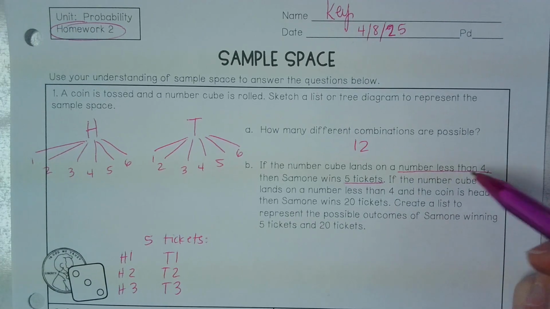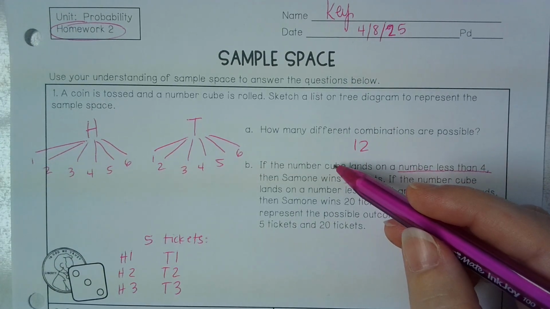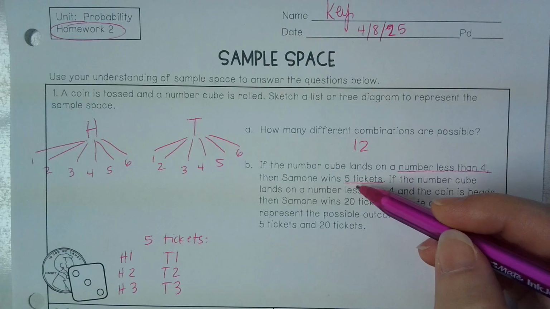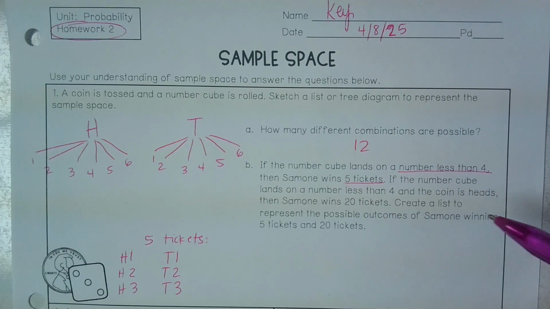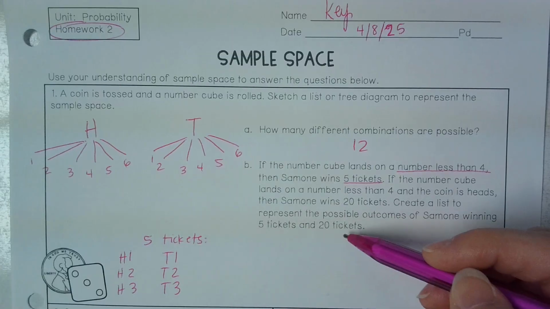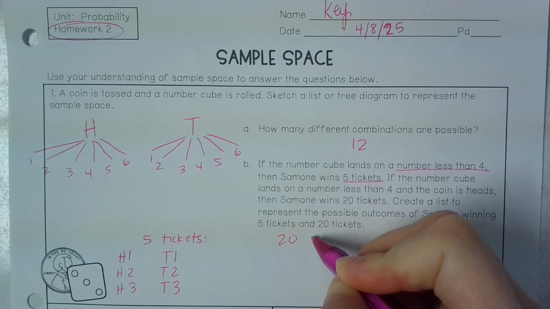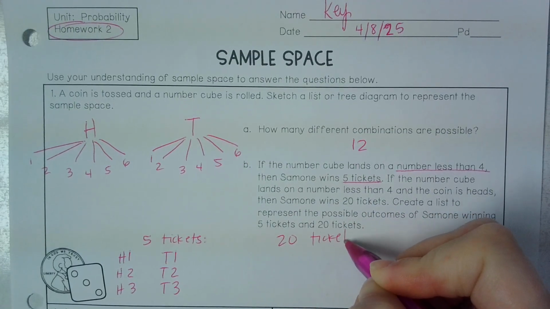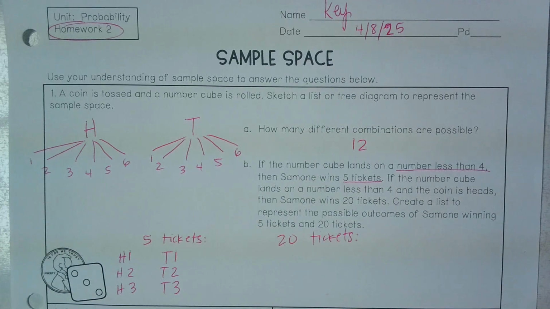Okay, that's just from the word problem. That if you roll a number cube and it's less than 4, you get 5 tickets. And then it said, create a list to represent the outcomes for him winning 5 tickets. And then we're going to do a separate list for winning 20 tickets. So I'm not done yet.